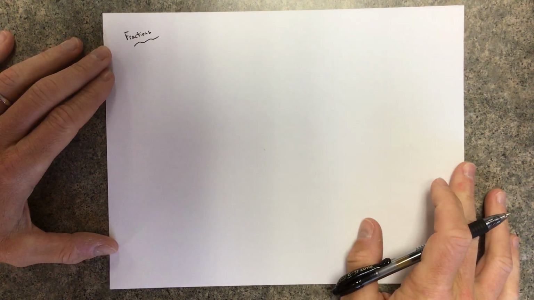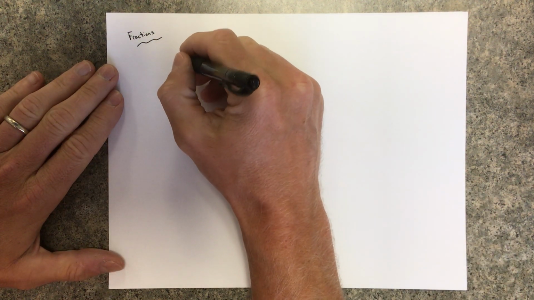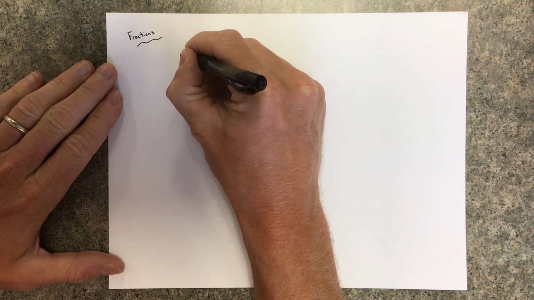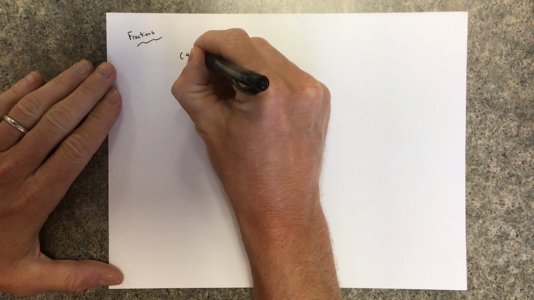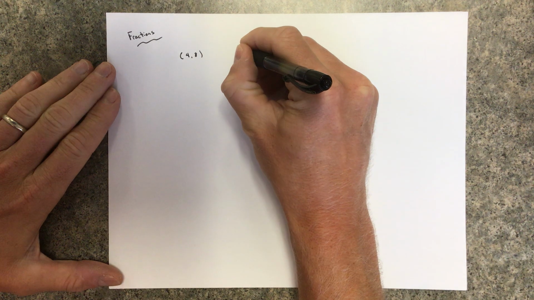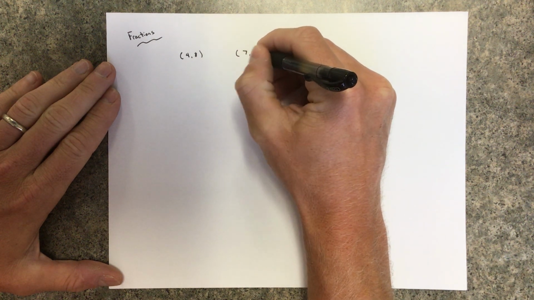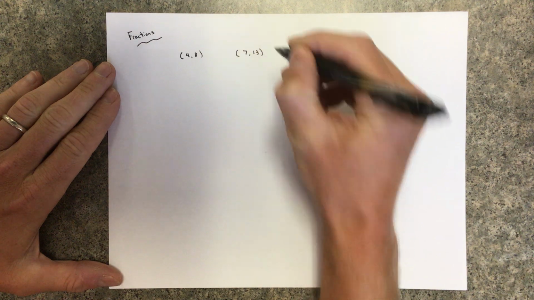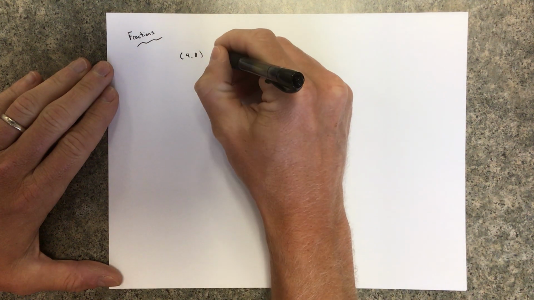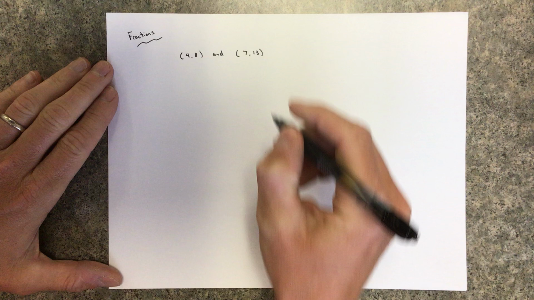All right, I'm going to do a review of fractions, and at the same time, I'm going to look at writing the equations of lines. Okay, so let's say I have 2 points, 4 comma 8 and 7 comma 13. Okay, so I have a line that goes through those 2 points.